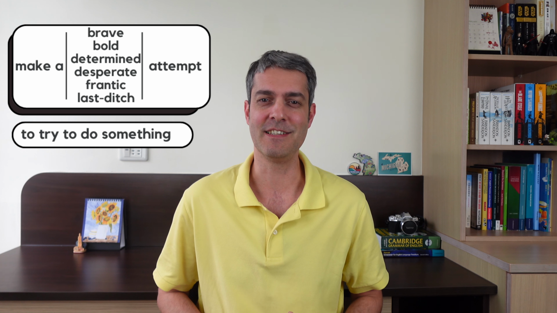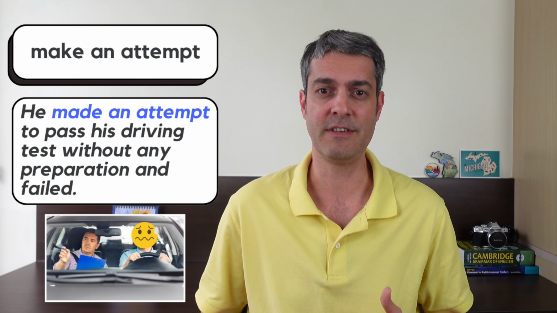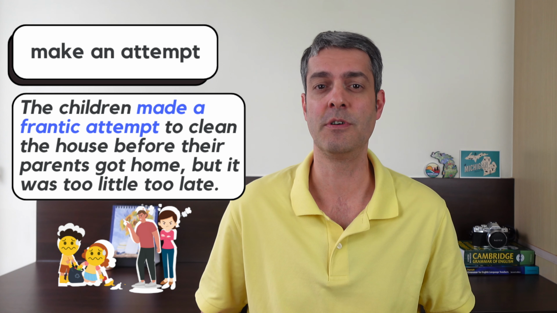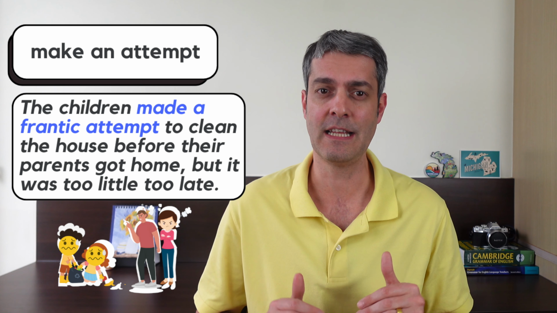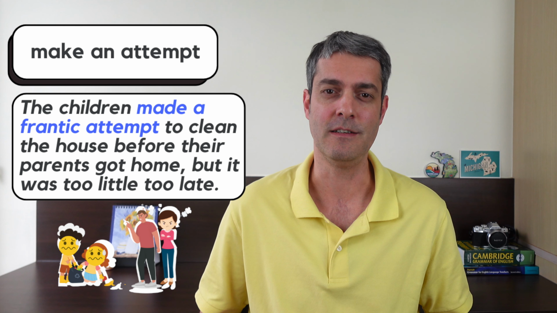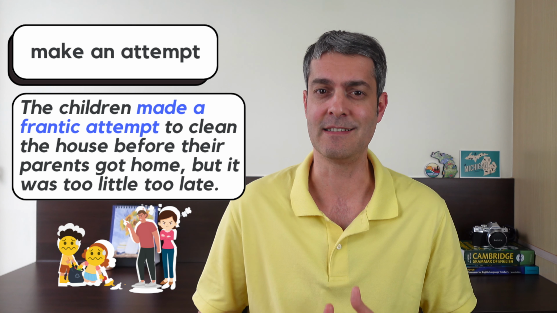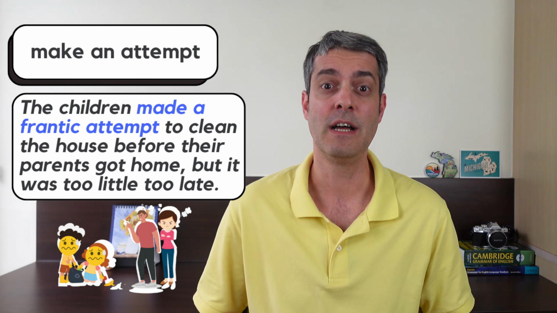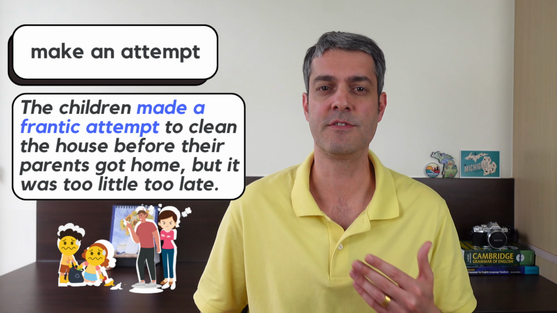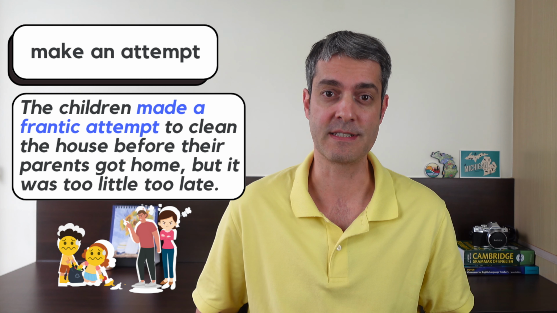Two example sentences using this collocation are, he made an attempt to pass his driving test without any preparation and failed. And the children made a frantic attempt to clean the house before their parents got home, but it was too little too late. We use the idiom too little too late to describe an effort that is not enough and not soon enough to make any difference. The kids' frantic attempt to clean the house was too little too late, meaning the house was still a mess when their folks got home.